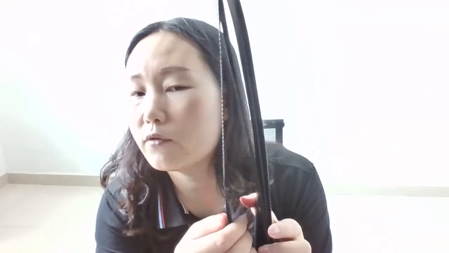And the thickness. What's the thickness? The thickness we have is 0.9 millimeter, 1 millimeter, 1.1 millimeter, 1.2 millimeter, 1.5 millimeter, 2 millimeter. Different thickness for different application.